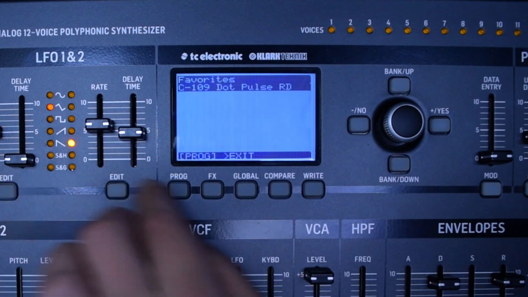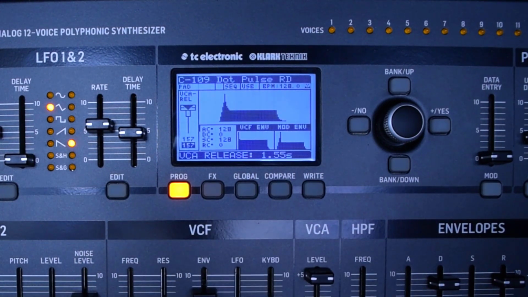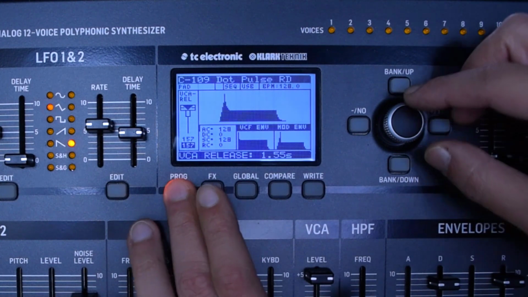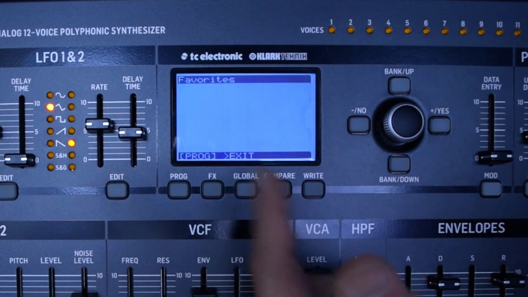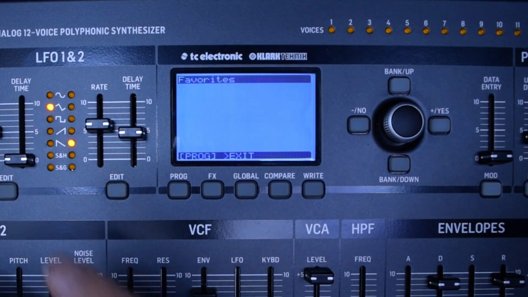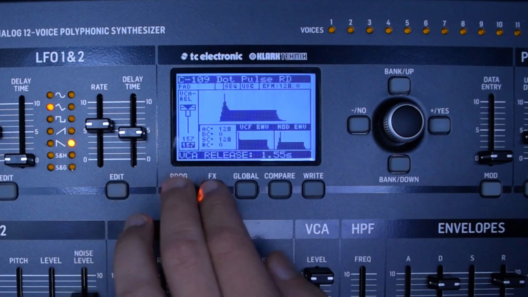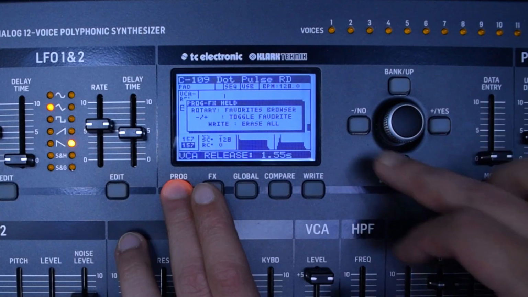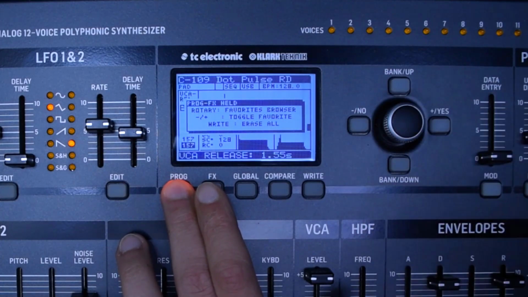So if I go back to program, this one, of course, is going to be on the favorites. I'm going to do the same thing, and I'm going to do no. I'm going to go to the favorites, and notice that we delete it. It's a little bit confusing: when you go to the effects, this one will add it and this one will remove it if you are on that favorite patch, which is the C109.